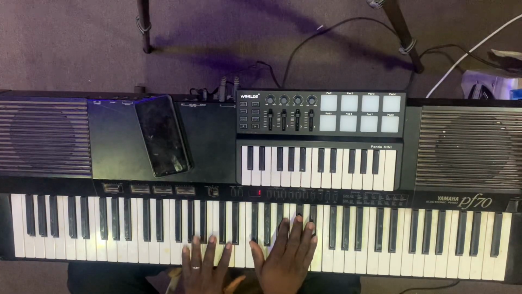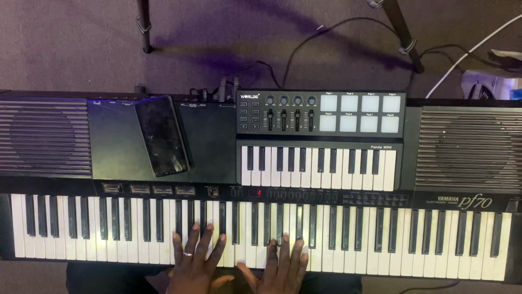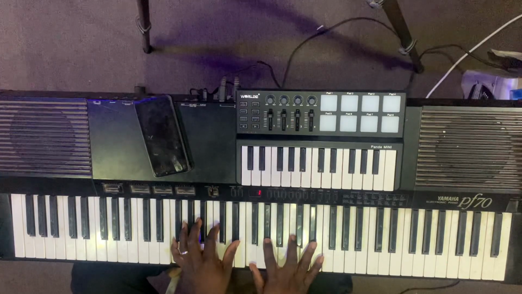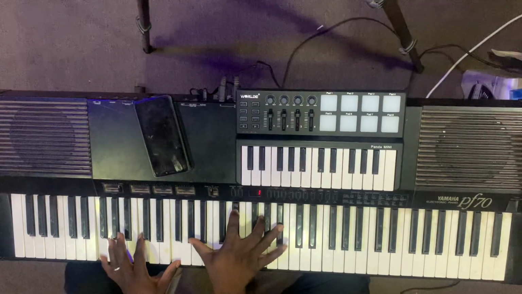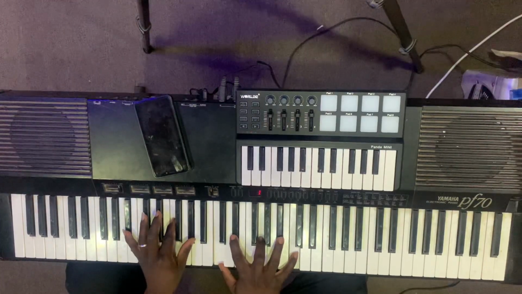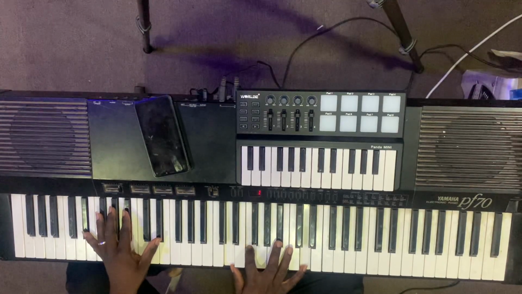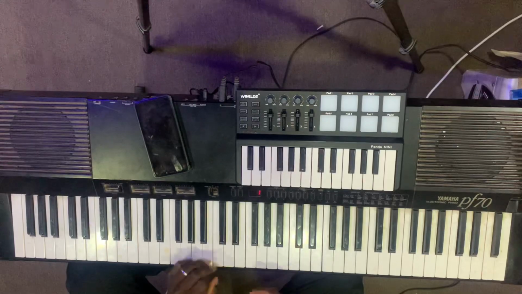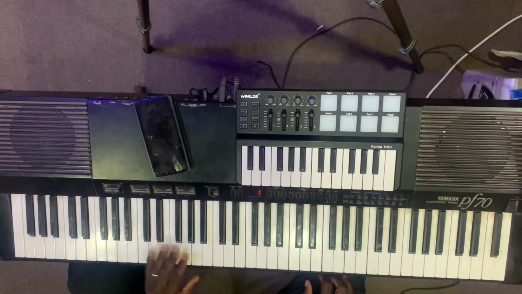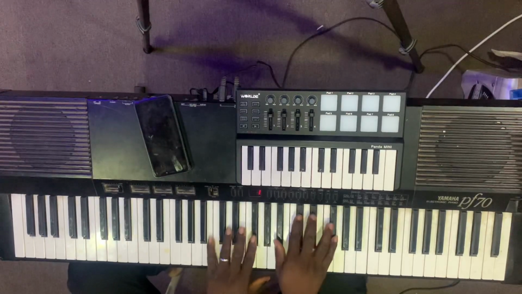Right, then 4-3 in the key of D. Then we'll go back to E flat and do 2, 5, then 1 in the key of E flat. Right, so you can always add that to your playing. Okay.